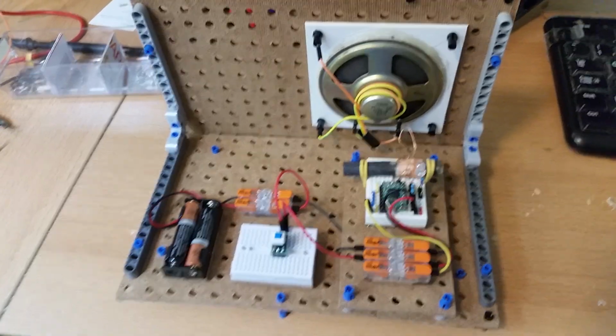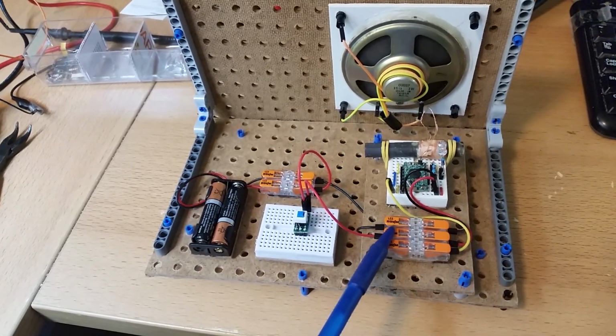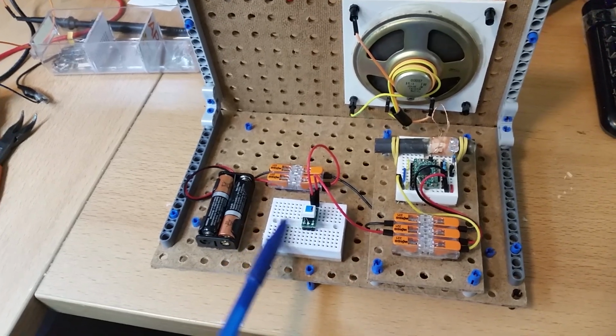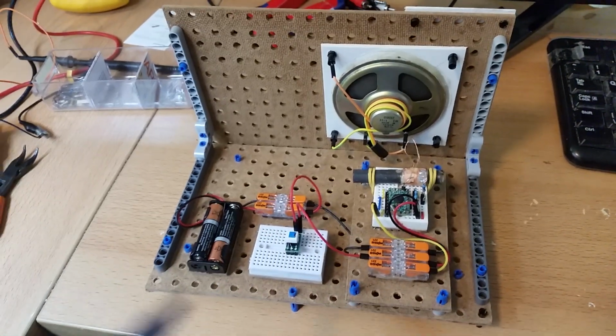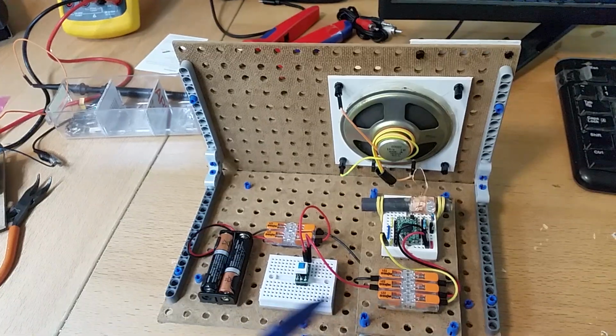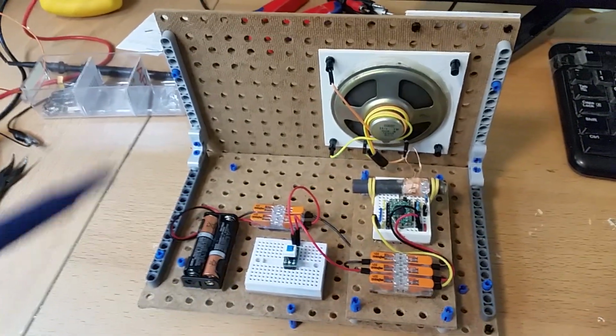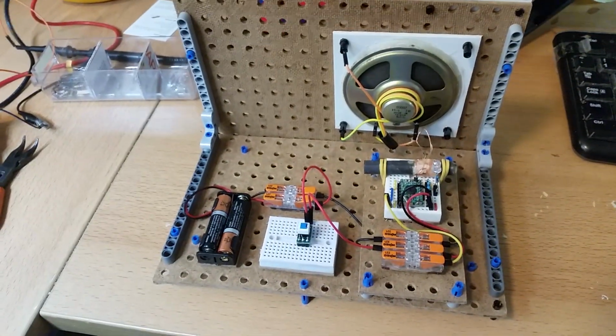So I rearranged my DCF receiver, on-off switch, connection to the power supply, and I put it on the board I stripped from the FM receiver. The loudspeaker has no function, it's just sitting there.